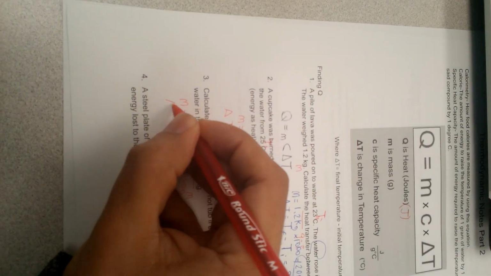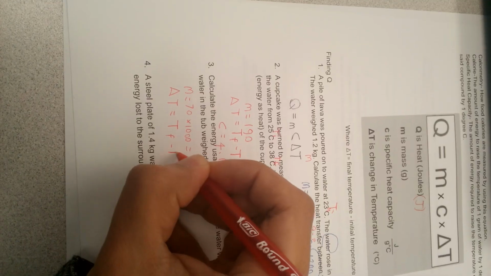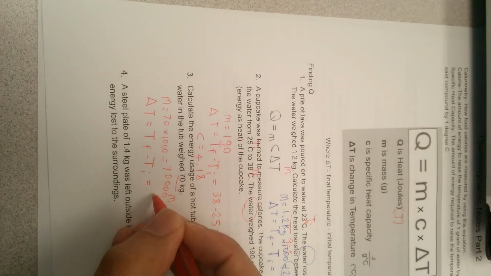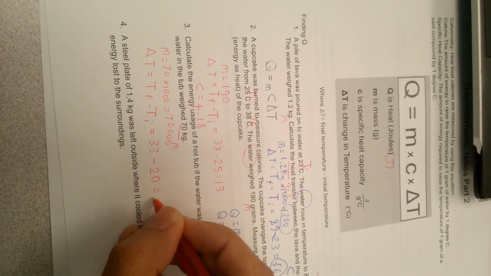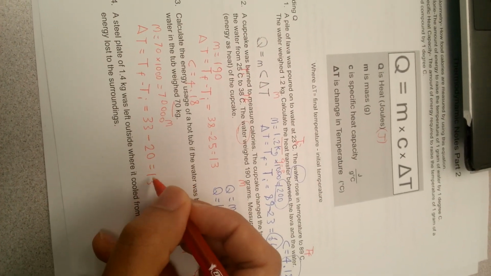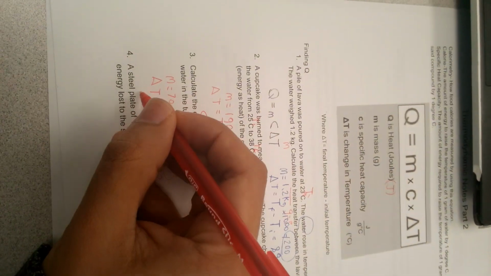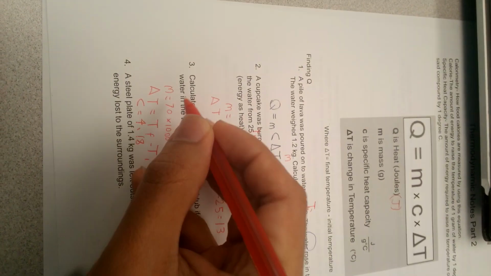Delta T is final minus initial. Your final temperature is 33. Your initial temperature is 20. So your delta T is 13. And your C is 4.18 because again, this is water.